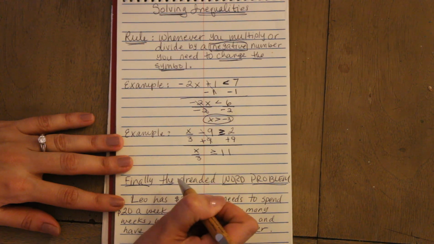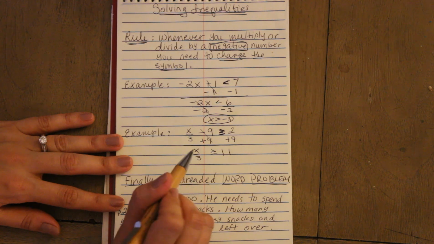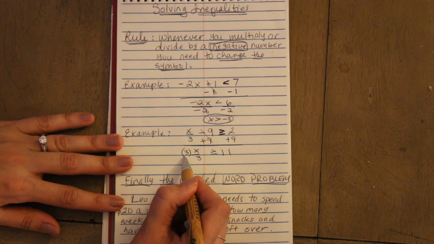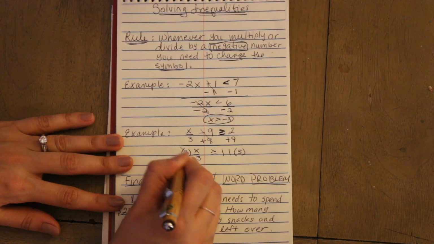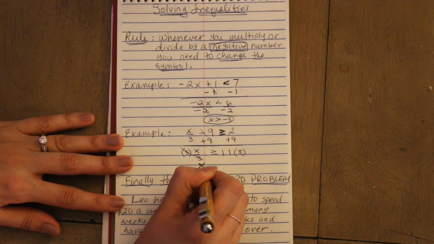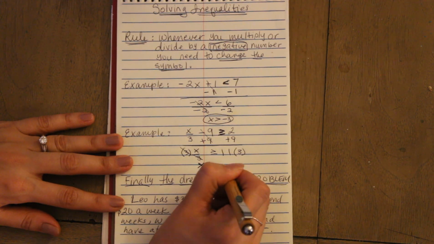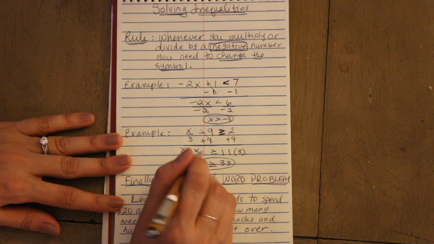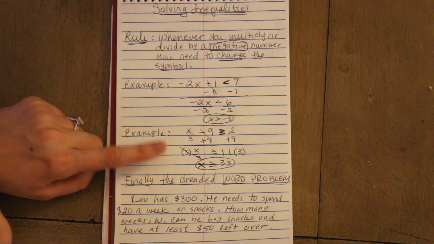How do I cancel out that division of 3? The opposite of dividing by 3 is multiplying by 3. So I'm going to quickly do that. And what I do to one side, I do to the other. That cancels it out, which is what I'm looking for. And I have x is greater than or equal to 11 times 3, which is 33. No changing of the symbol this time because at no point did I multiply or divide by a negative number.